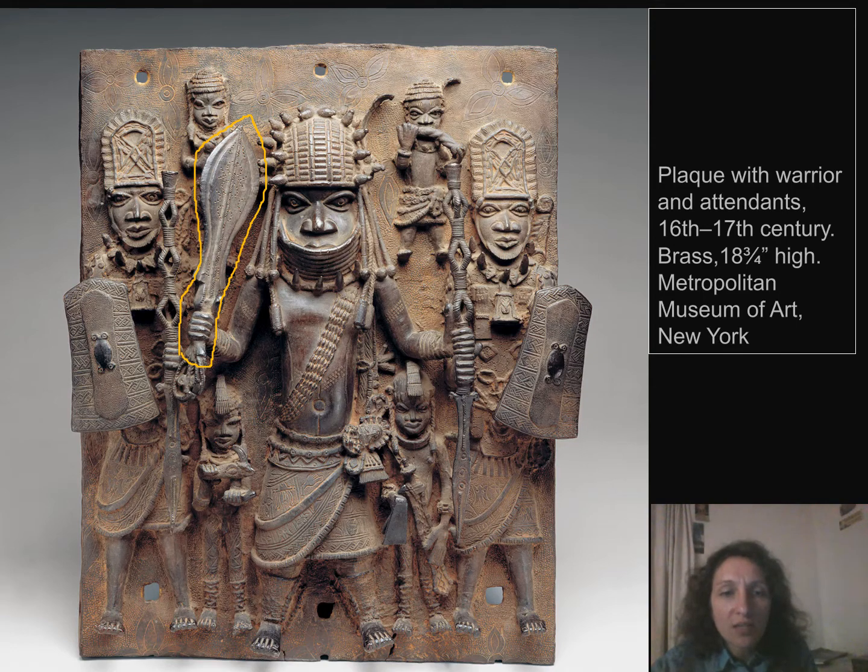Something else that's interesting is this is obviously the largest character. He's obviously the most important, and he's the warrior. And then he's flanked by two warrior attendants, these second largest guys here. And then all of these smaller people are members of this tribe's royal family.